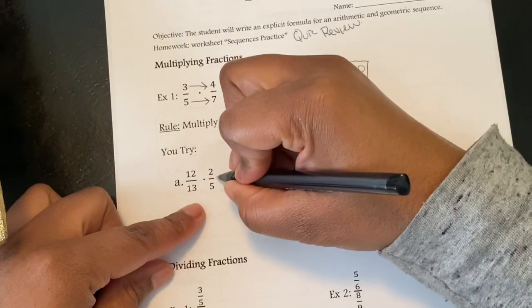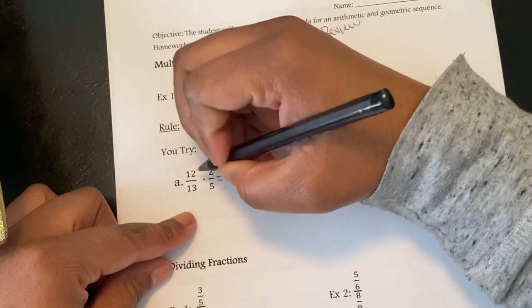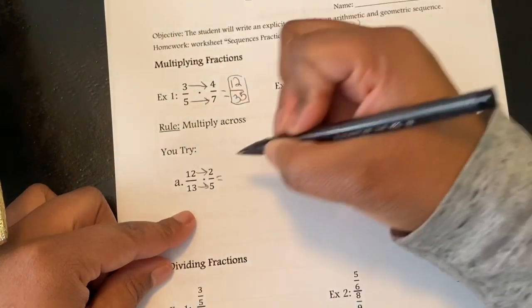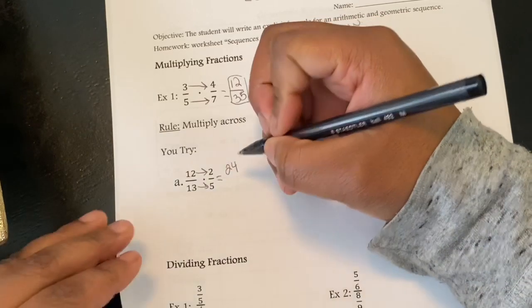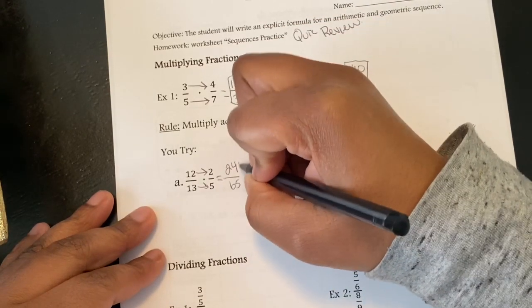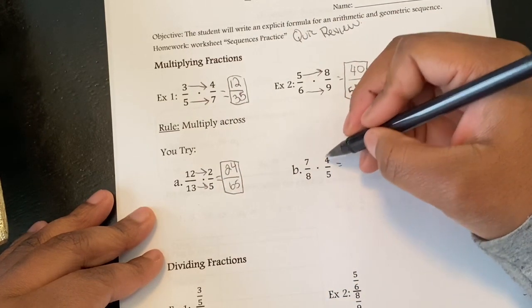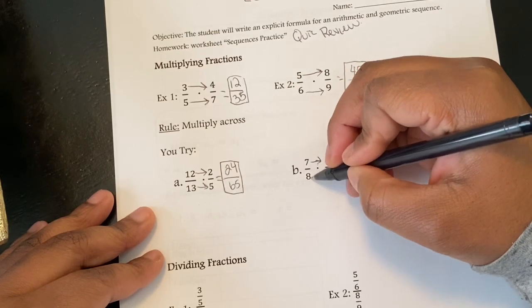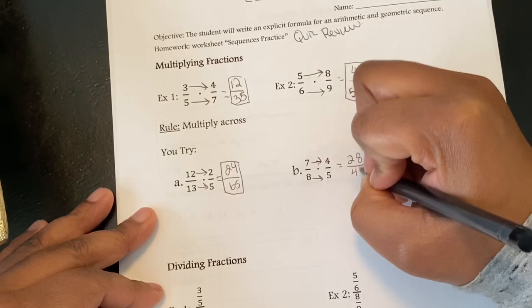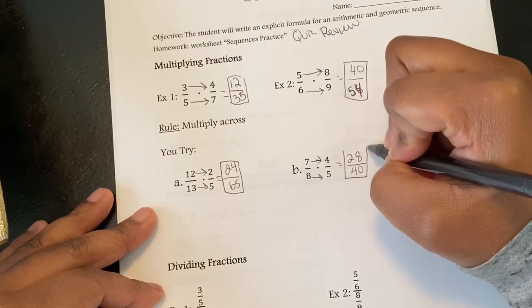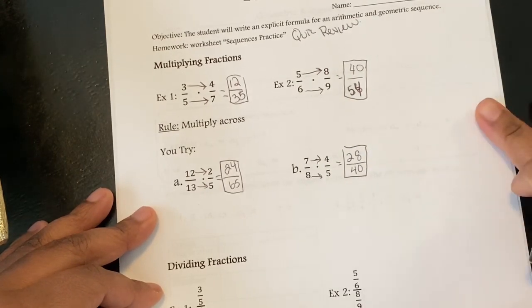Okay, so now we have 12/13 times 2/5. I'm just going to multiply across, and that gives me 24/65. All we're doing is multiplying across for right now. And 7/8 times 4/5 is going to be 28/40. Again, I know I can simplify, but just for the sake of this, I want to show you how to multiply fractions.